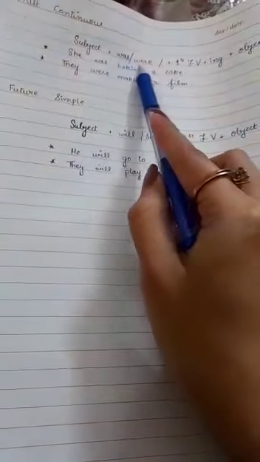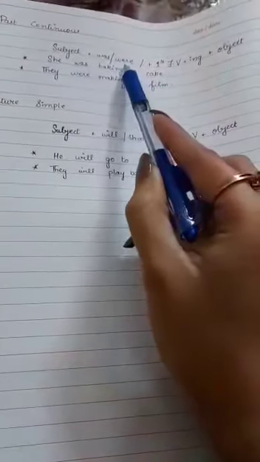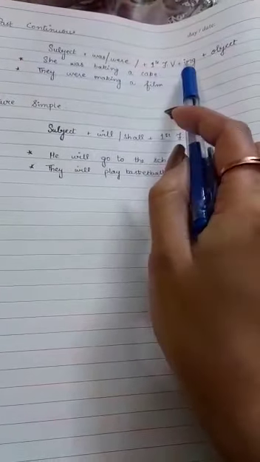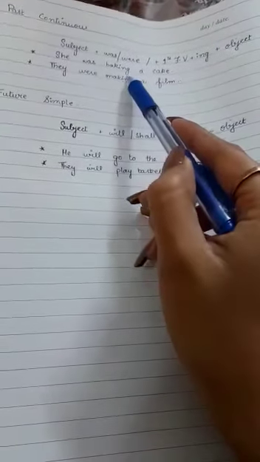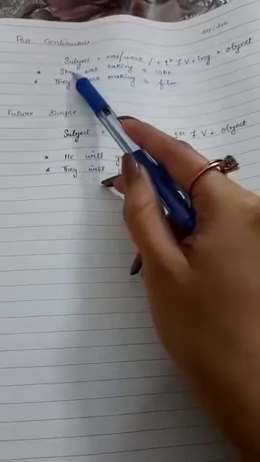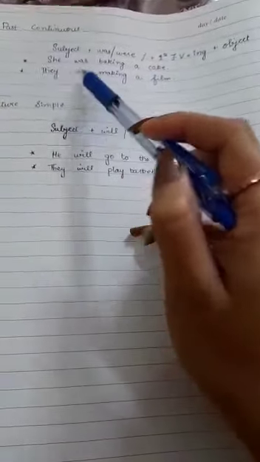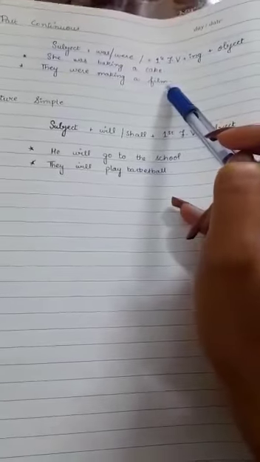Now let's move toward the other part of it, which is your past continuous. Past continuous is the same as your present continuous. We just change the helping verb: subject, was, first form of verb plus ing, plus an object. She was baking a cake. She was. Remember, with he, she and it we use was. And with we, you, they we use were. Sorry, with I we use was. They were making a film.